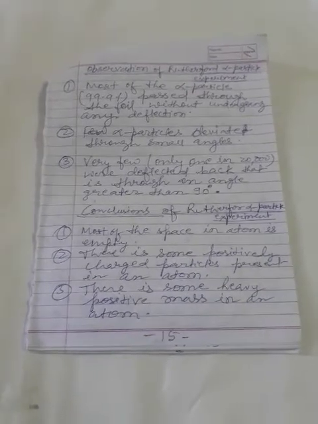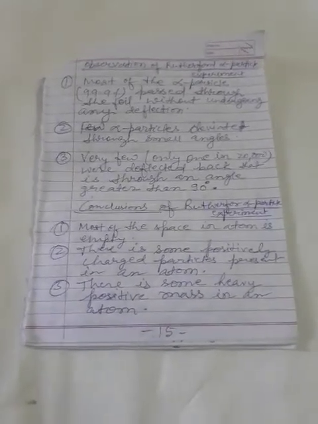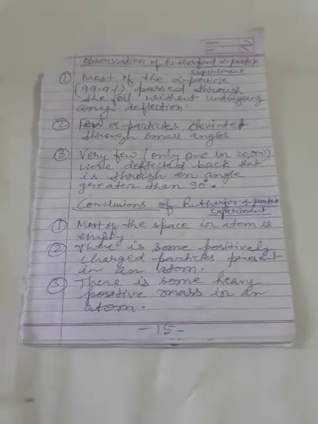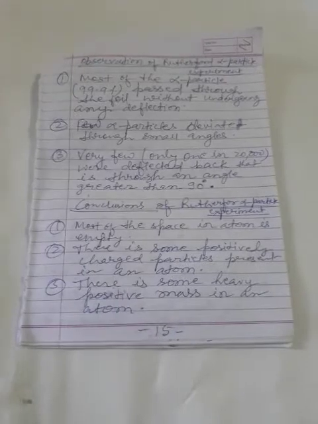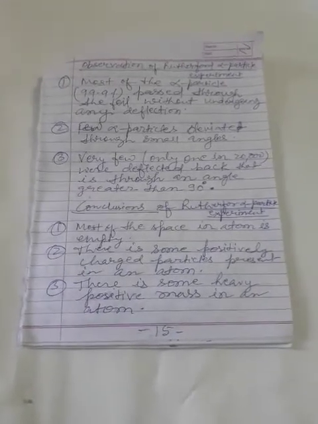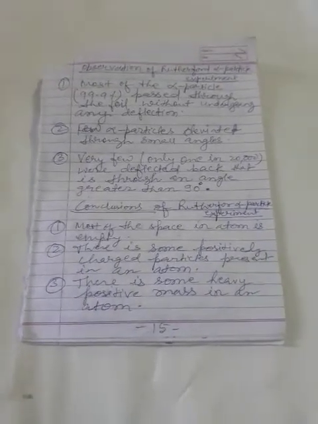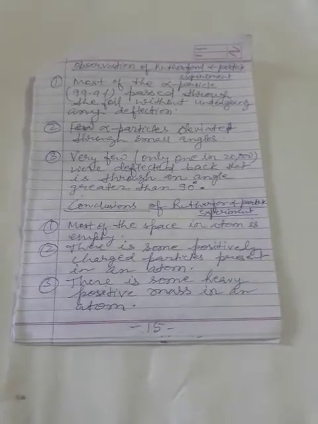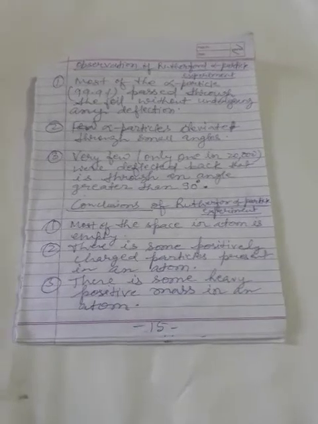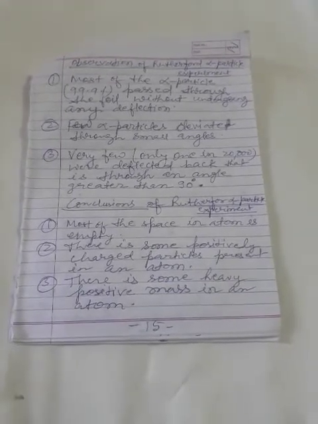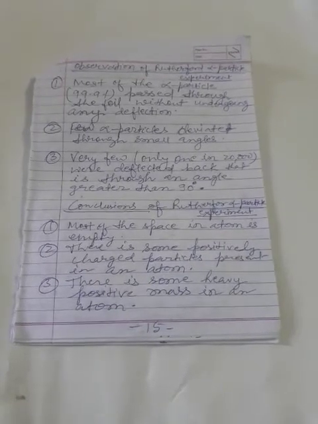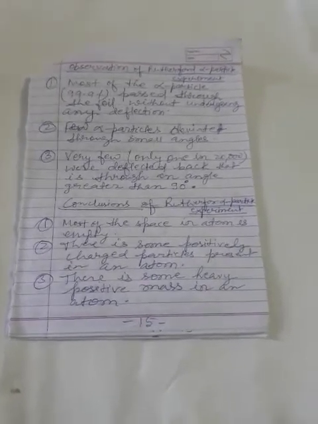Now, the conclusions of Rutherford's alpha particle experiment. On the basis of the observations, Rutherford gave the following conclusions. First, most of the space in an atom is empty, because most of the alpha particles pass without any deviation in a straight line. Second, there are some positively charged particles present in an atom.